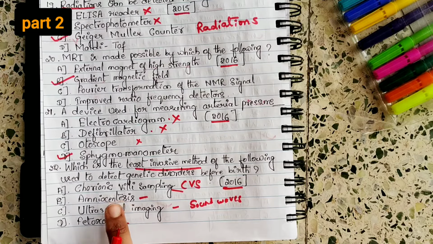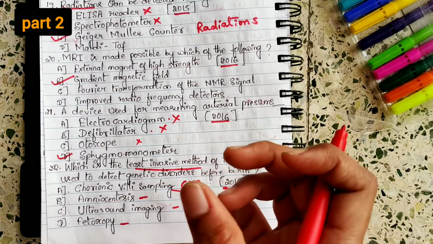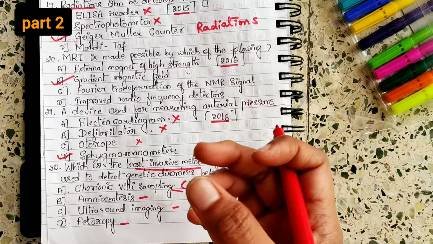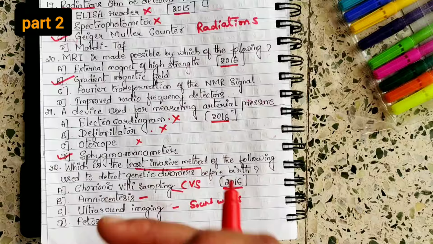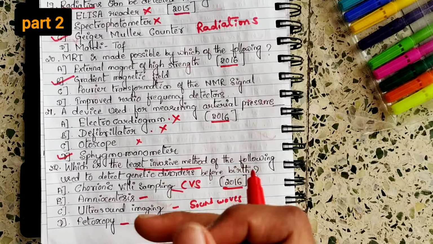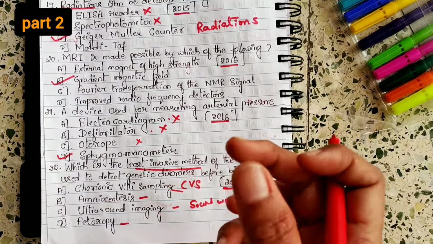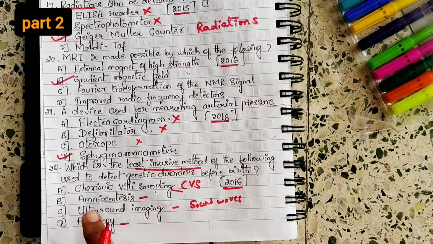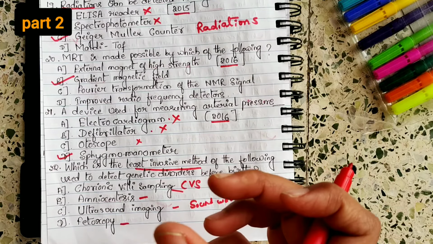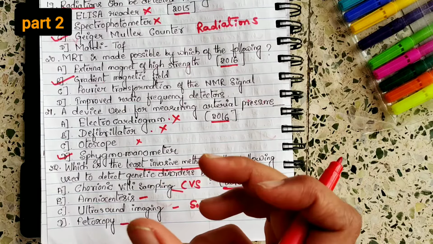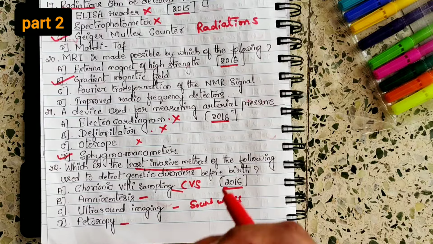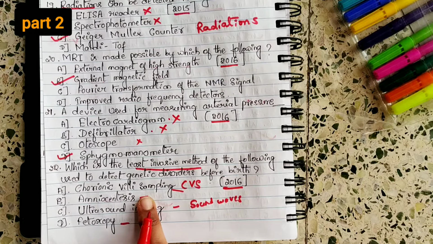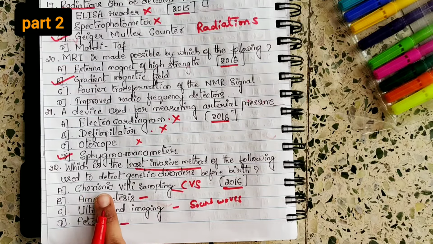Okay, amniocentesis, again, is a prenatal diagnosis of chromosomal abnormalities and fetal infection, and by this technique it is also possible to determine the sex, to find out whether the child is a boy or a girl. In this technique, the amniotic fluid surrounding the body is taken from the uterus. So in this case also, a small invasive insertion is made to the pregnant woman.